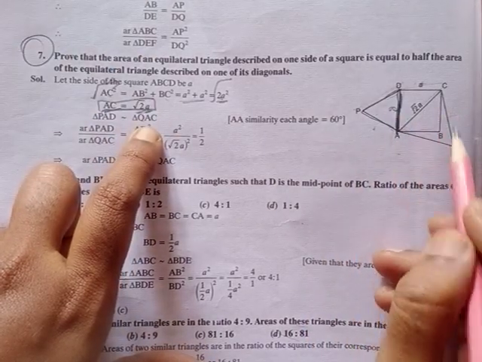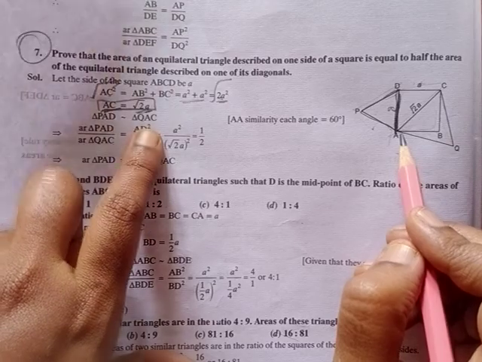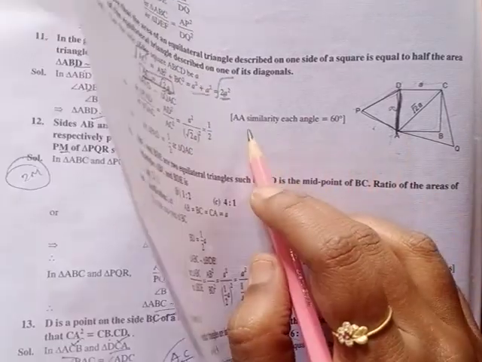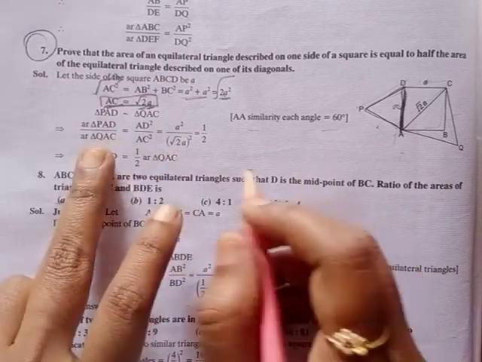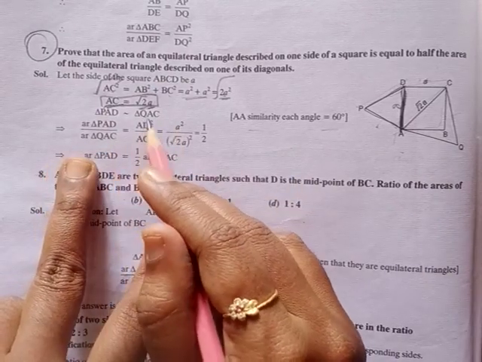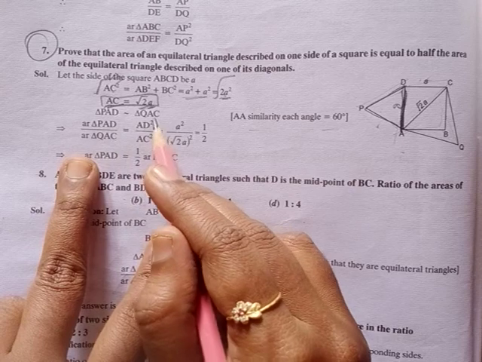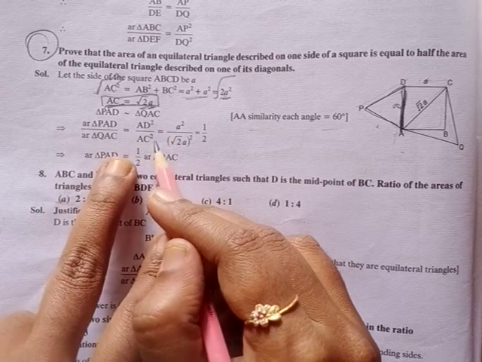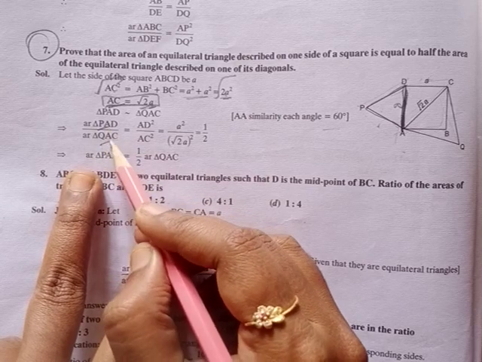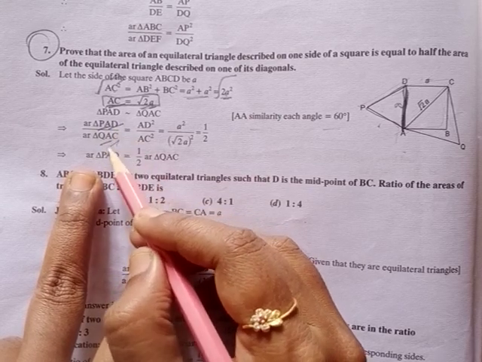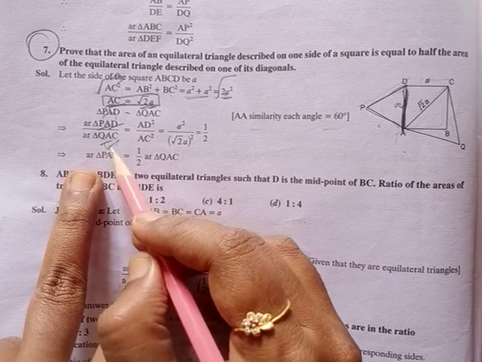PAD and QAC, why are those two similar? By angle criteria, because in an equilateral triangle each angle is equal to what? 60 degrees. So if two triangles are similar, then the ratio of their areas is equal to the square of the ratio of their corresponding sides. So what about the corresponding sides? Actually PA square by QA square, then AD square by AC square, then PD square by QC square.